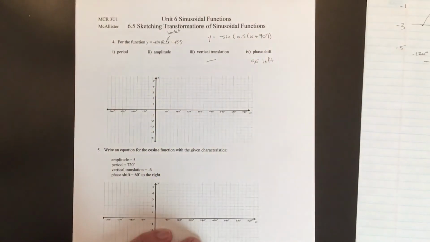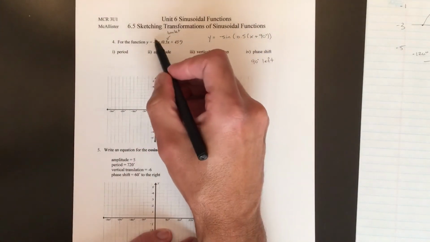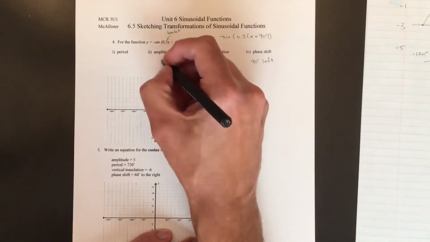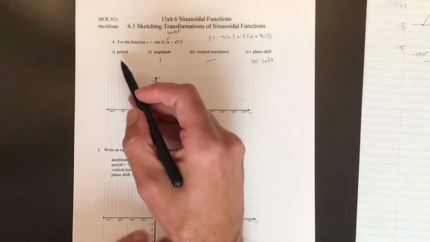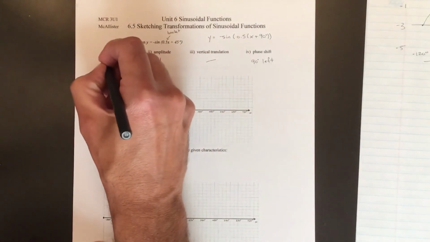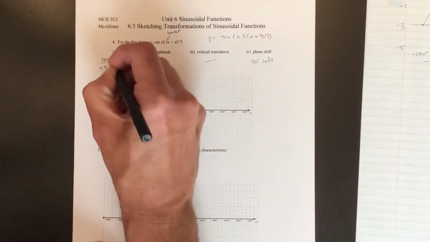The amplitude, there's no number there, but there always has to be an amplitude. In order for it to be a periodic function, it needs to have an amplitude. So if there's nothing there, it's 1. The period, 360 divided by a half, is, of course, 720.